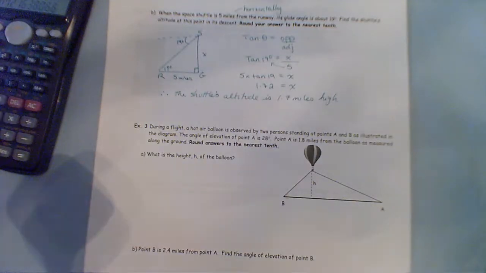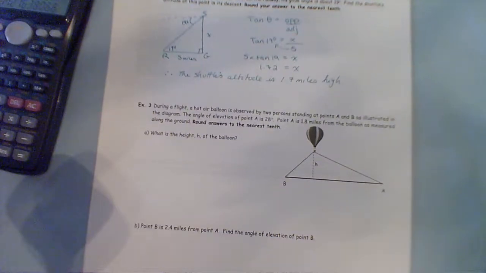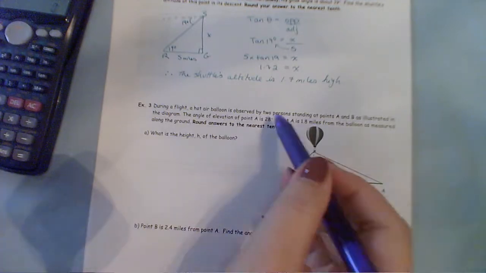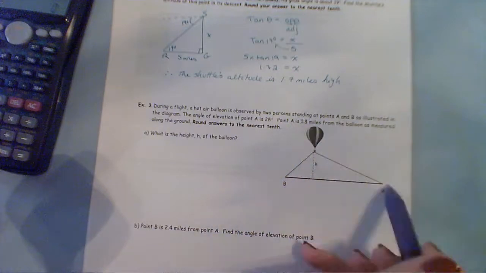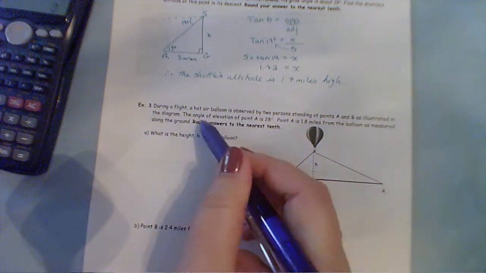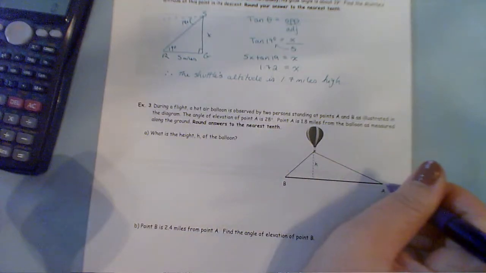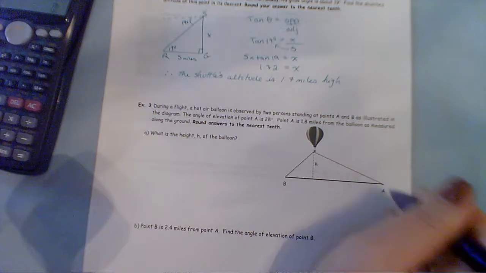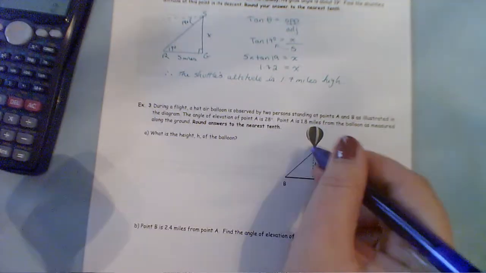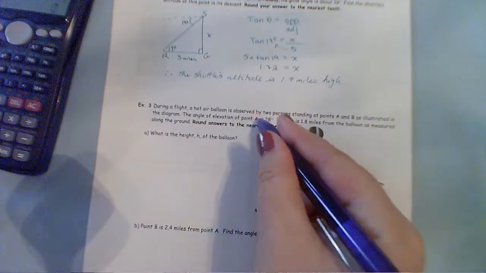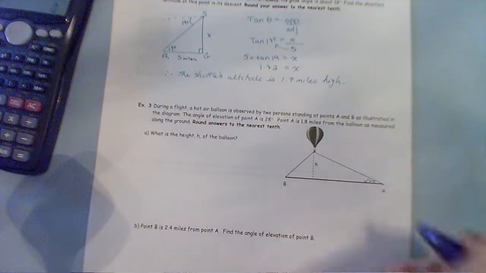All right, so now we're on this final one, a different situation. It says, during a flight, what do we have here? We have 2 people. A hot air balloon is observed by 2 people standing at points A and B. The angle of elevation of point A is 28 degrees, meaning the person standing here, their height is irrelevant. That's why they're just a dot on the ground. For them to look up to see the hot air balloon, the elevation angle is 28 degrees. So we'll put that in the diagram.